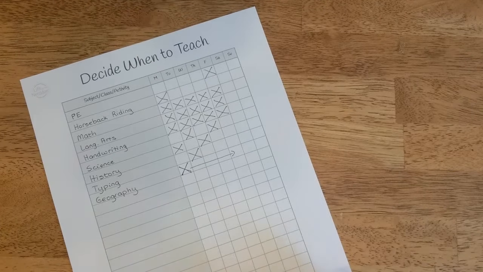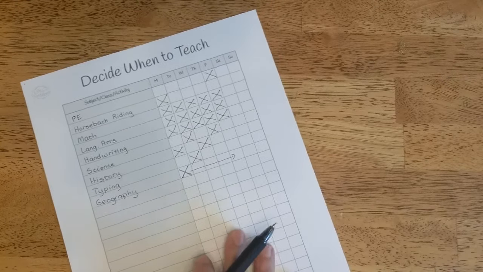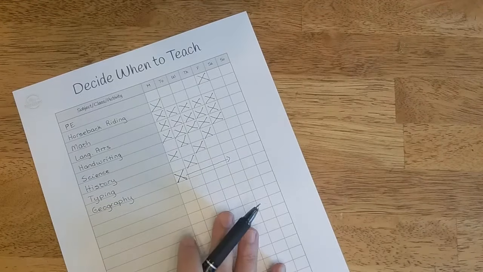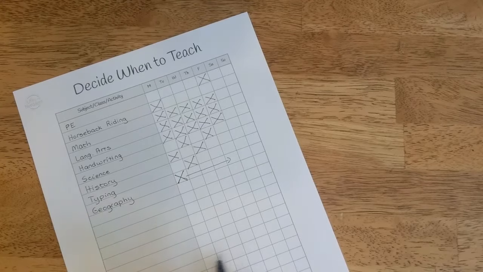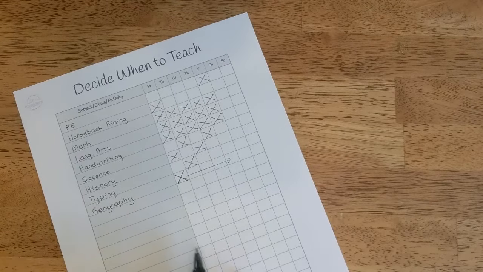So now I can look at this sheet and I can see what our load looks like for each day. And I can move things around until I'm happy with what each day looks like. Now, I've been doing this long enough that I kind of already know how to put all this together, because I know what works well for our family.